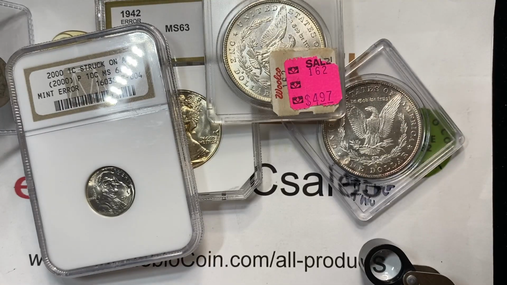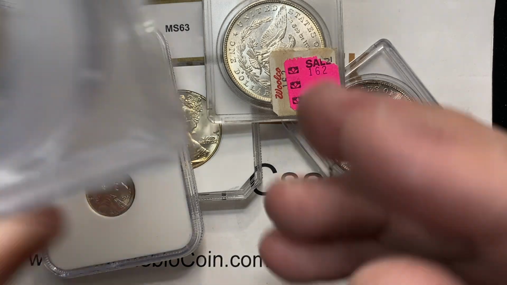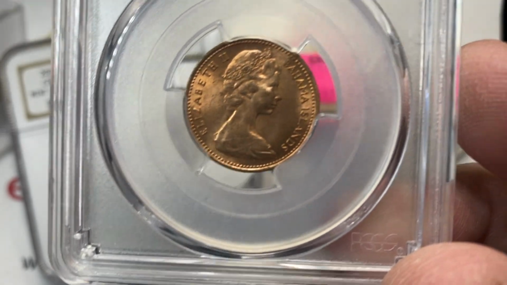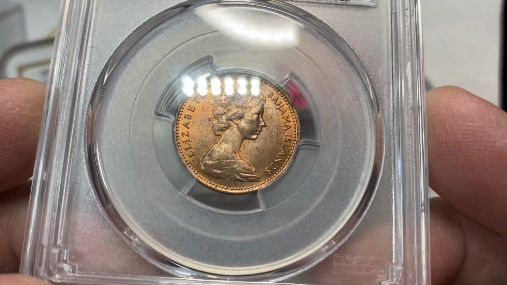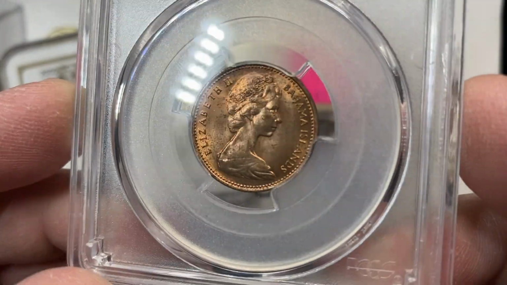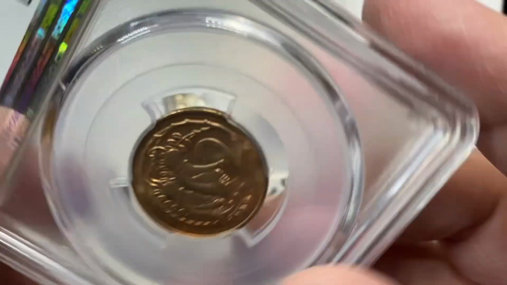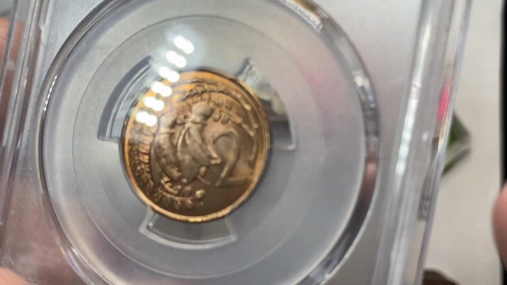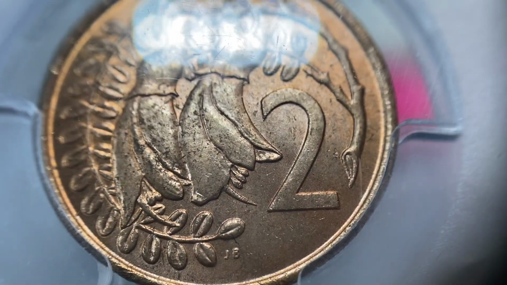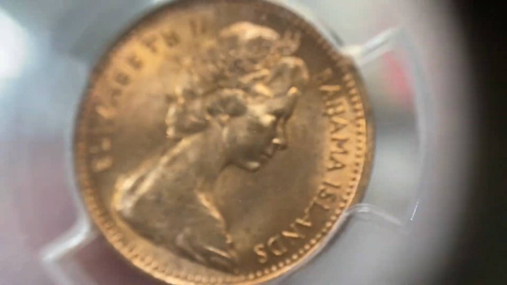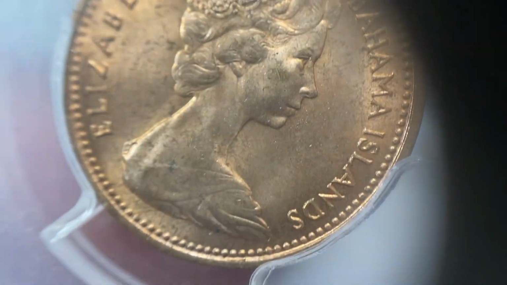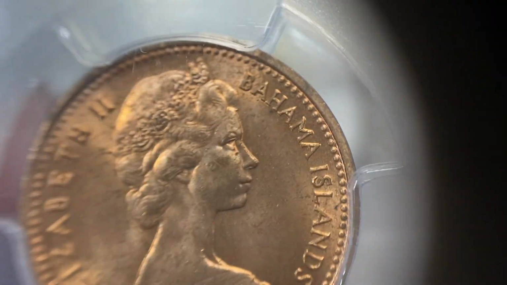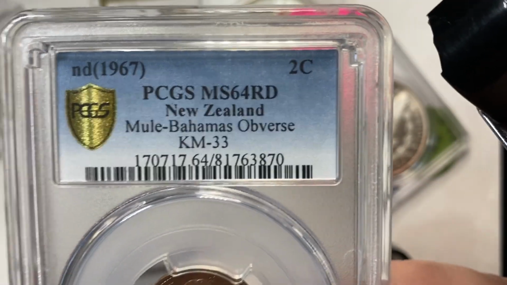And you know, last but not least, there is one of my favorite types of errors. And this is a technical error, and it's the type of thing that not a lot of people will catch because it's a technical error. But you have to know your world coins to know what you're looking at here, because here you've got this 2 cent piece from the Bahama Islands. One of the things that you may note is that neither of these sides has a date to it, and that could be a clue that something's going on here even if you don't know the coins, because this is what's called a mule.